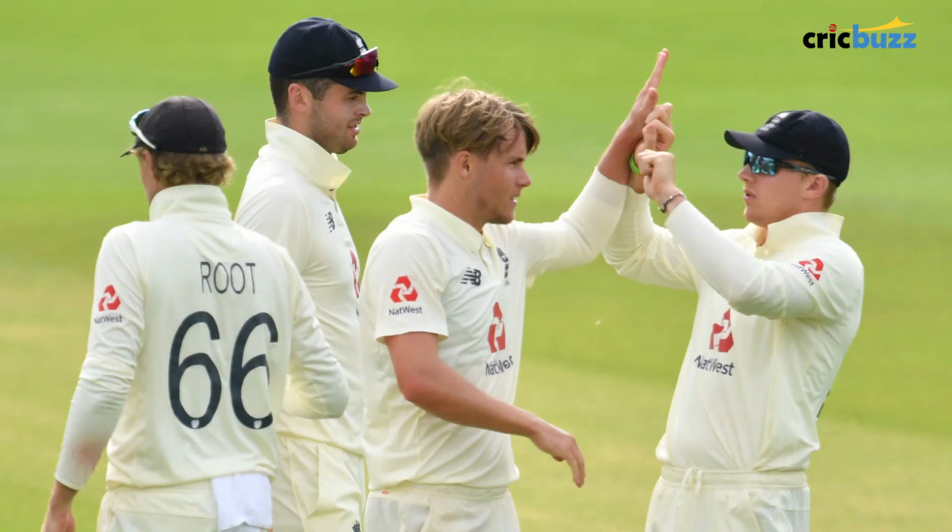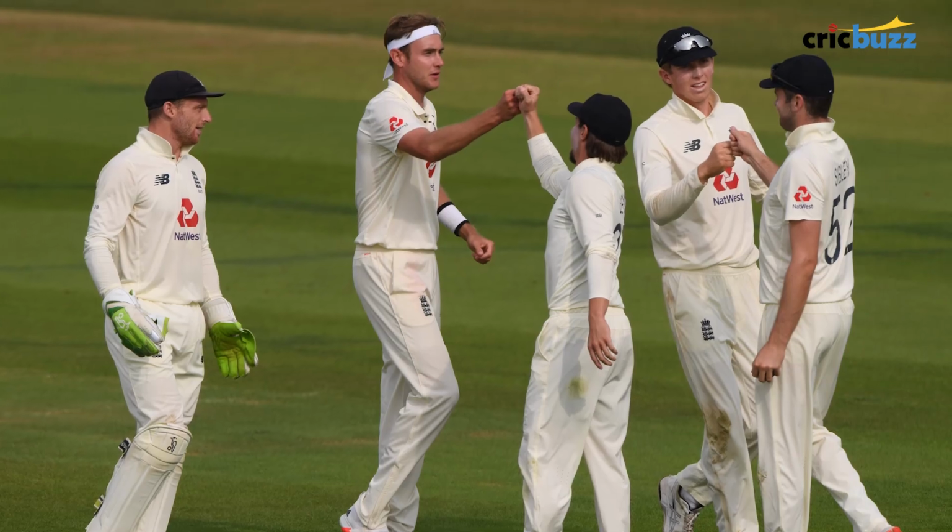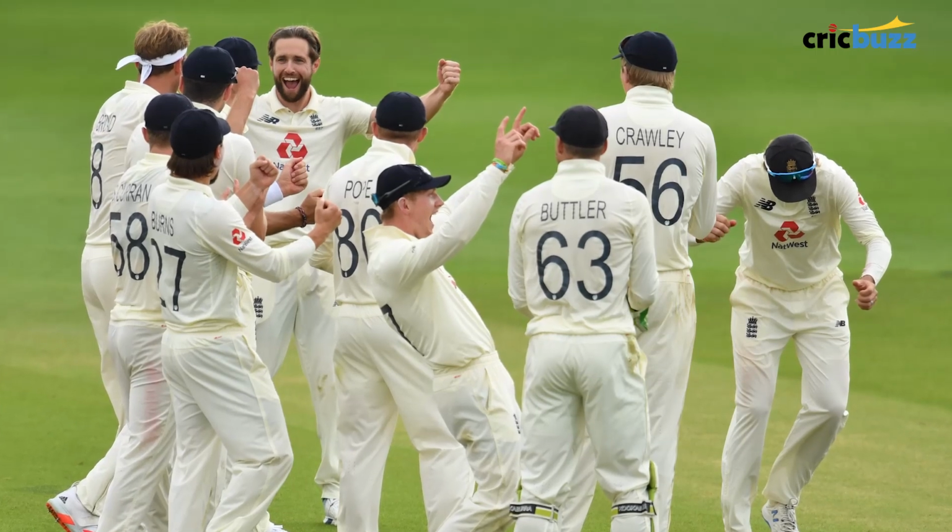Rain though forced an early tea on day one, and on the other side of tea, the English bowlers had their tails up. The ball was moving off the deck and they made the most of it. Abid Ali edged one too many and was finally caught off Sam Curran. Stuart Broad came in and got Asad Shafiq, and Fawad Alam, for all the brouhaha around his inclusion, couldn't last long either. Chris Woakes got him LBW.